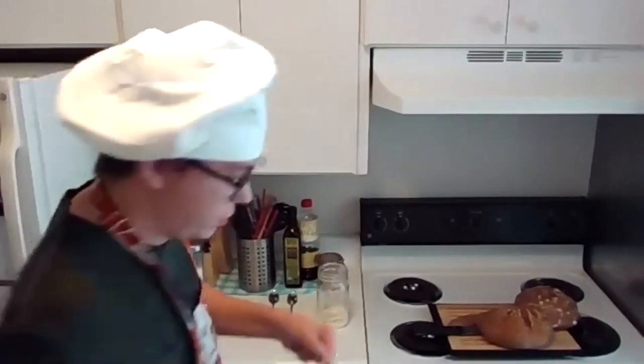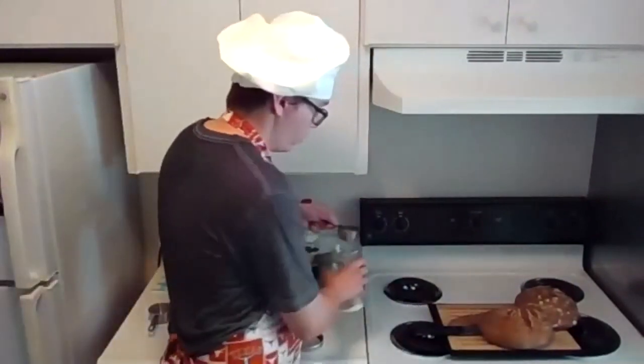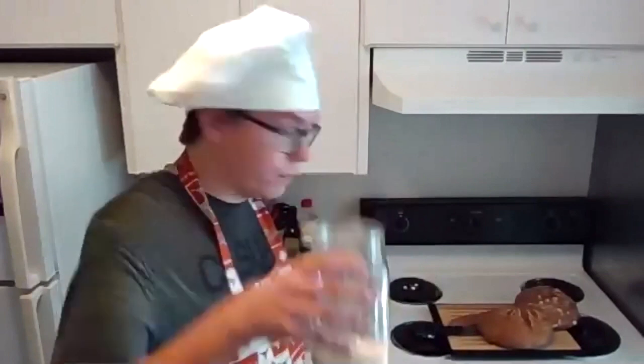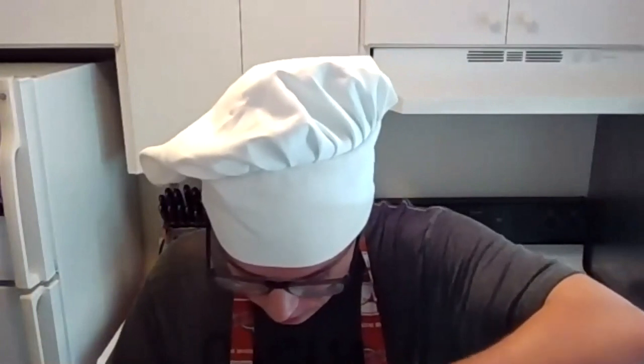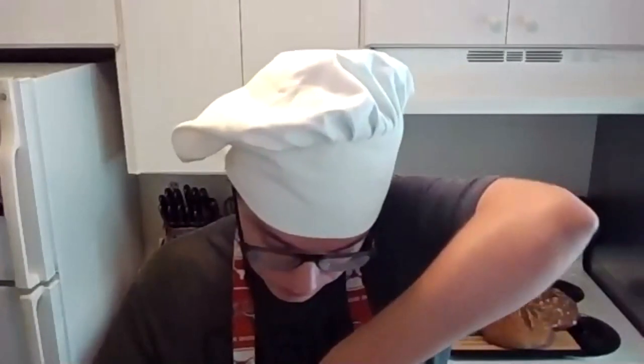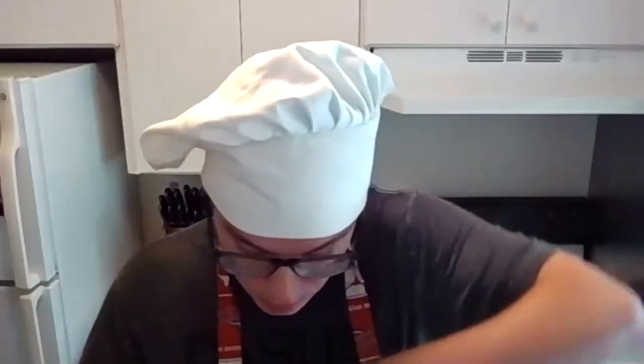Once you have your quarter cup of water, you're going to mix it with your flour, and we're going to stir it until smooth. At this point, it's very important that you start making some observations about your starter. First thing is you want to pay attention to how it looks.